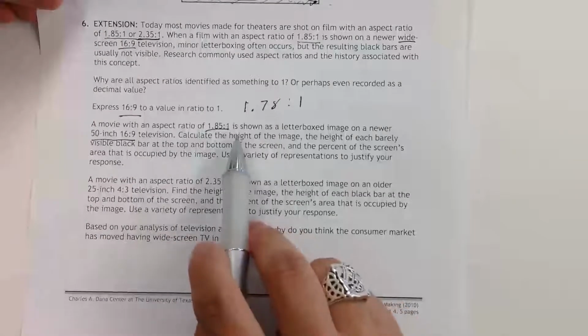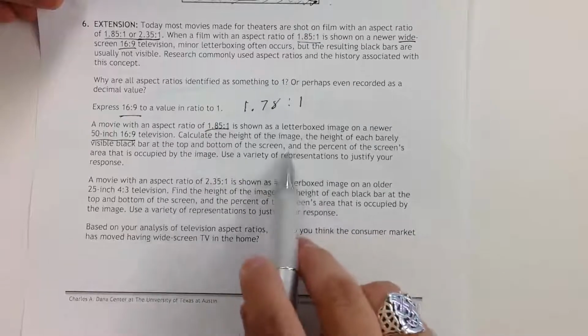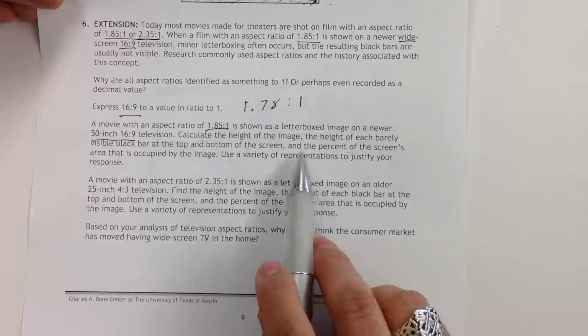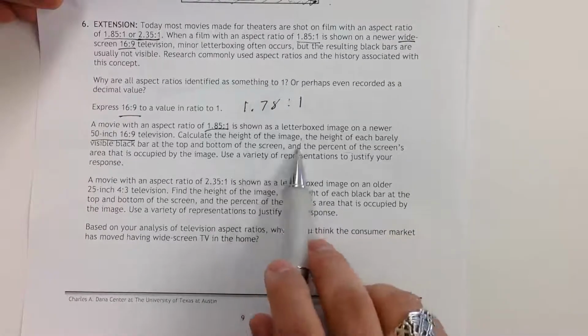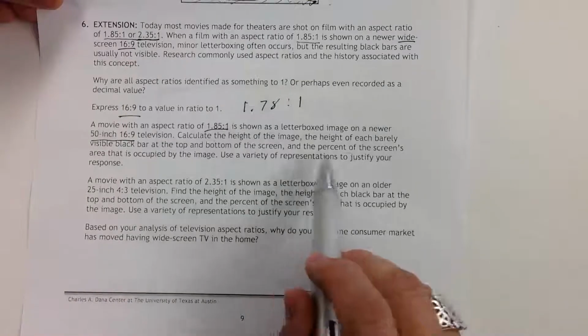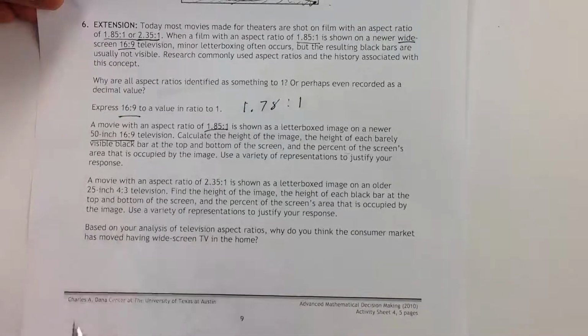Right here, the question also asks for the percentage of the screen's area occupied by the image.